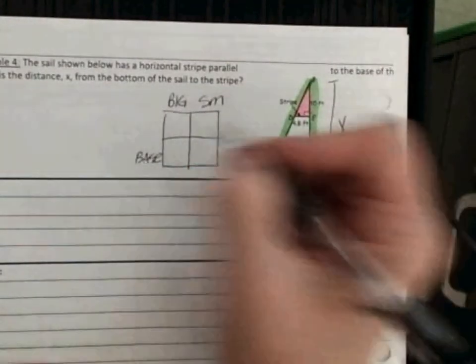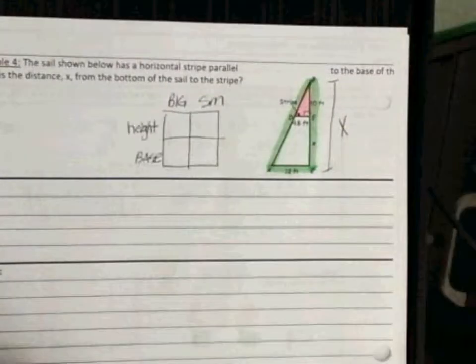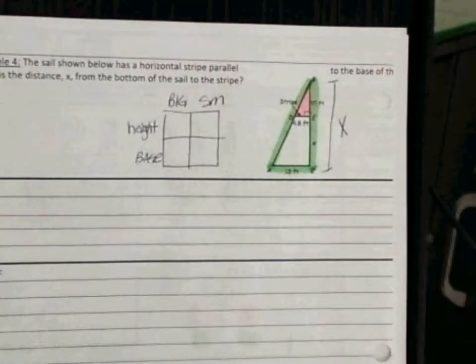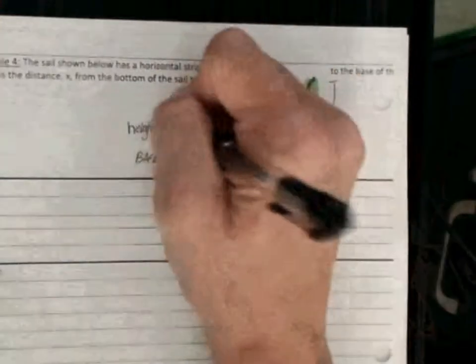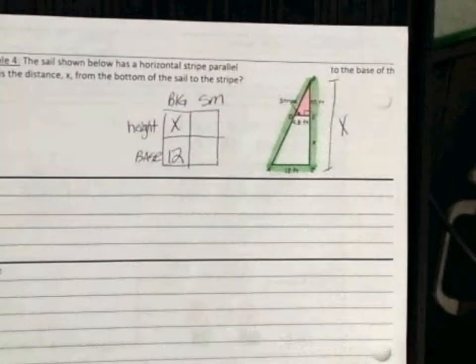What's the height of the big one? X. What's the base of the big one? 12 feet. The height of the small one, 10, and the base, 4.8. They just have to throw that decimal in there and make sure you're paying attention.